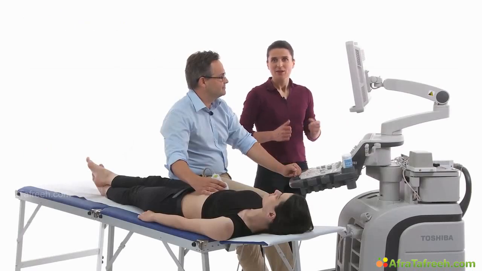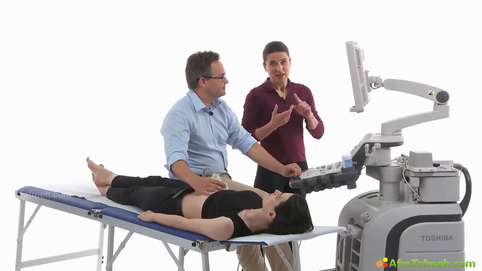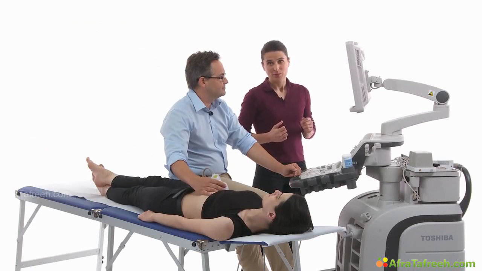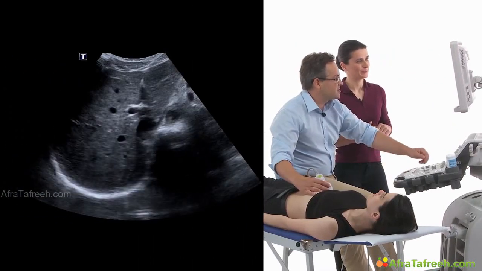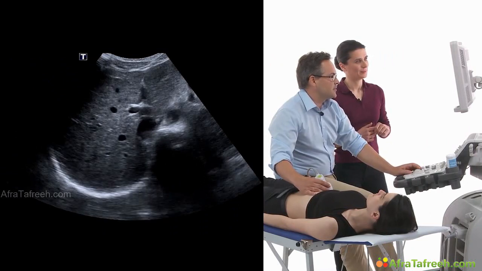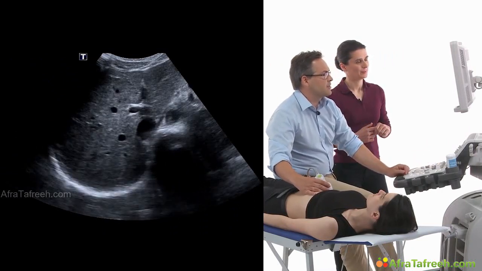In optimizing frequency, gain and depth, we already did a good job, but we can get even more information when we change the focus of the picture. Now the focus is set to the mid of the picture, so the most detailed information is given over there.